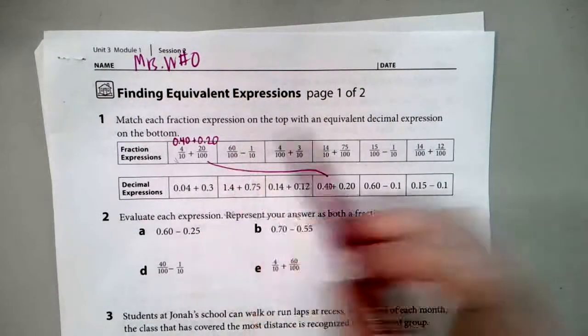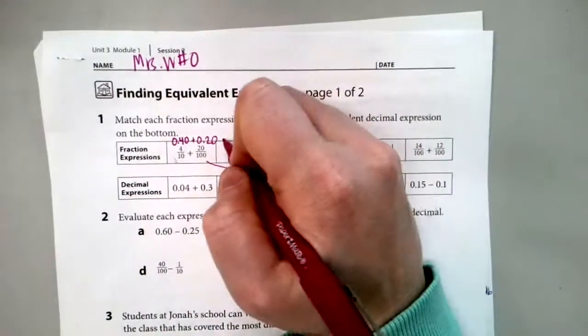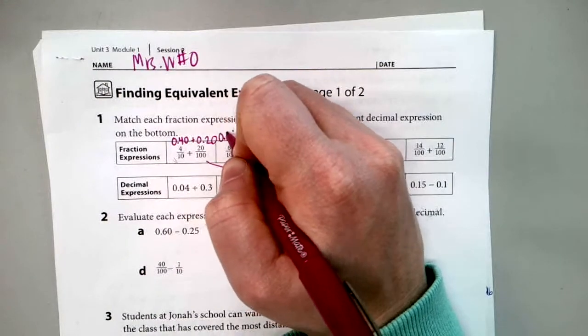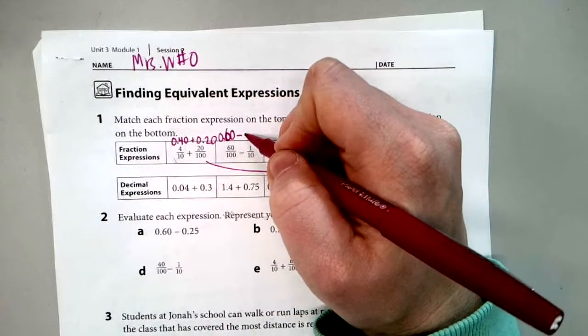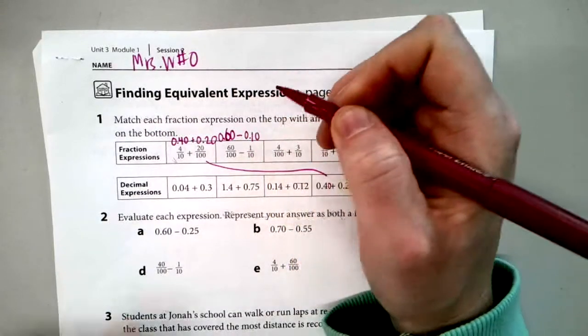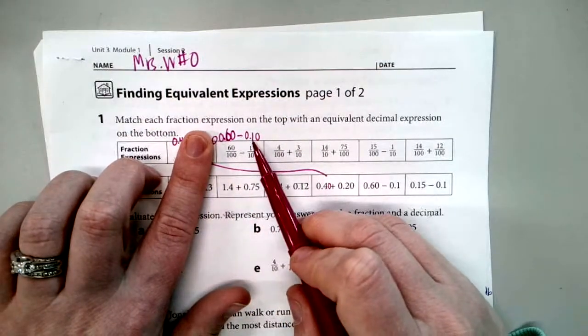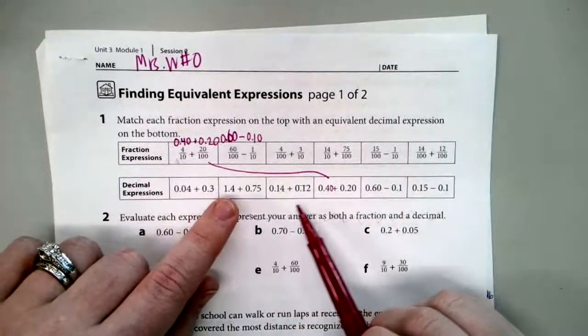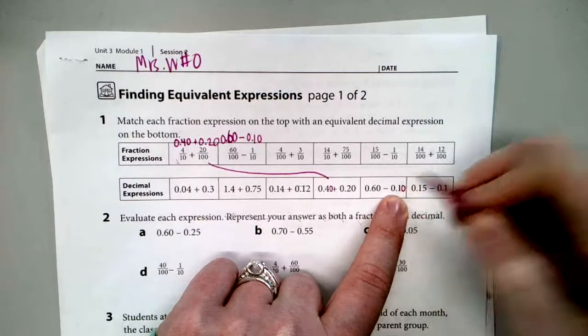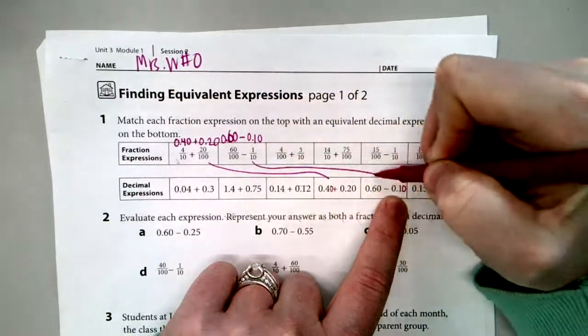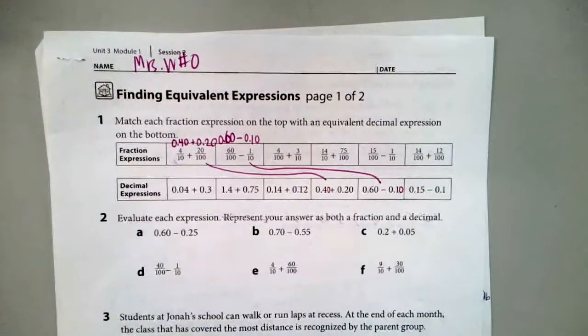Next one, 60/100 would be like 60 cents. Minus 1/10 would be like having 10 cents. So it would look like 60 cents minus 10 cents. Is there any that match up? This one right here, we just have to attach a 0 and it would be the same thing. Okay? I want you to finish number 1 on your own. Just pause the video to finish it, and when you're done, you can restart the video.